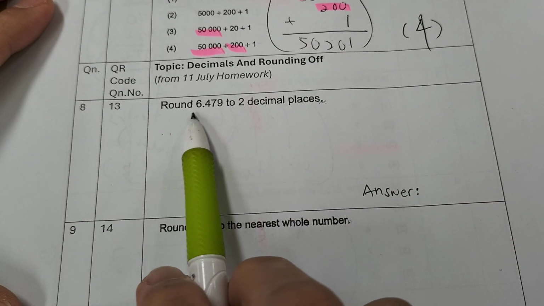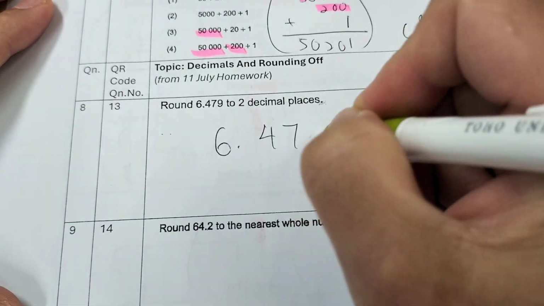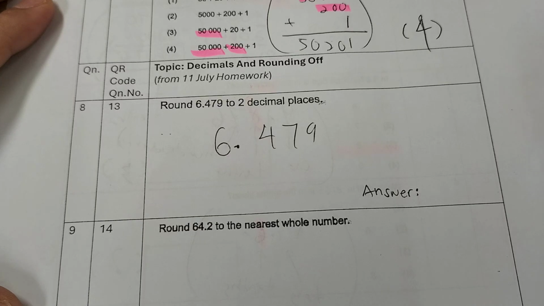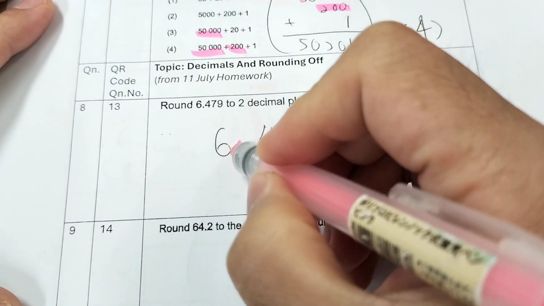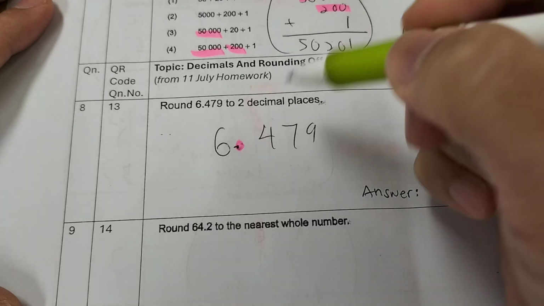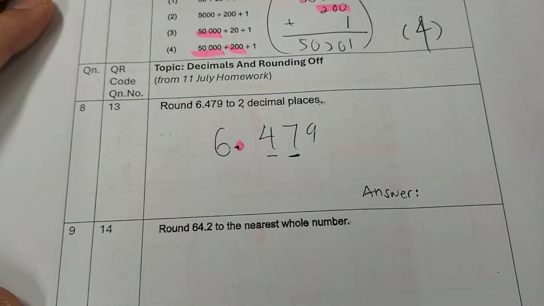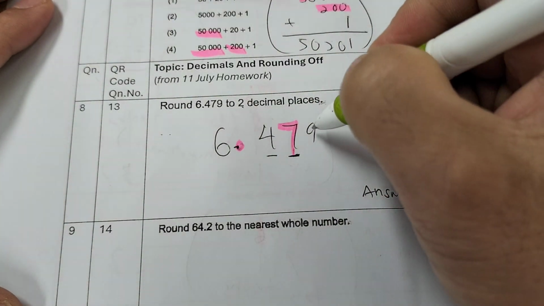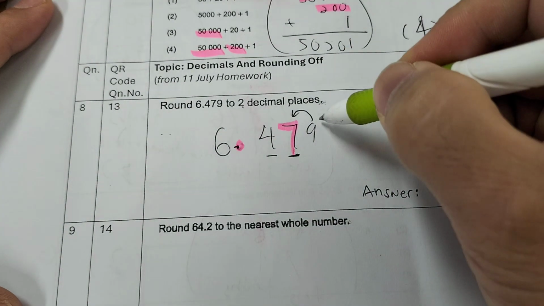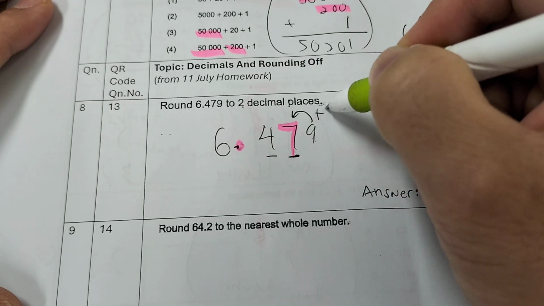Now round this number to 2 decimal places. So what does this mean? This is the digit in the first decimal place. You see, this is a decimal, right? So this is in the first decimal place. This digit 7 is in the second decimal place. So we look at the digit in the third decimal place and decide, should I plus 1 or plus 0? This is bigger than 5, so you plus 1.